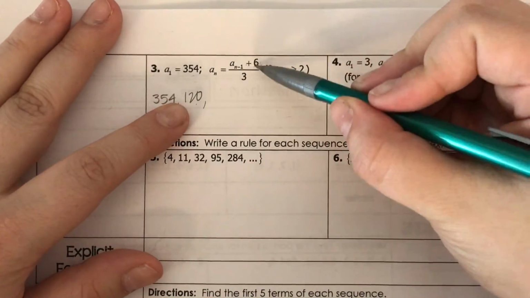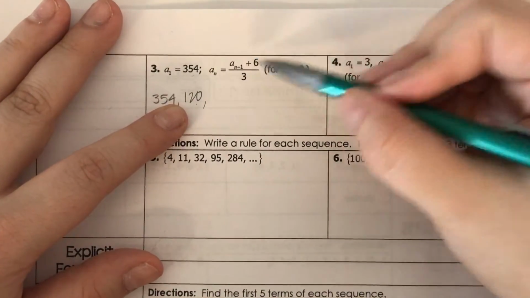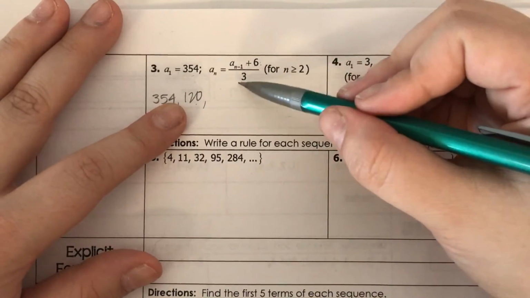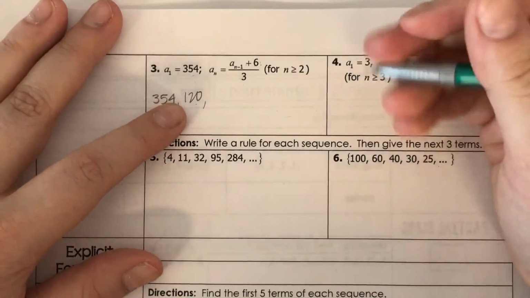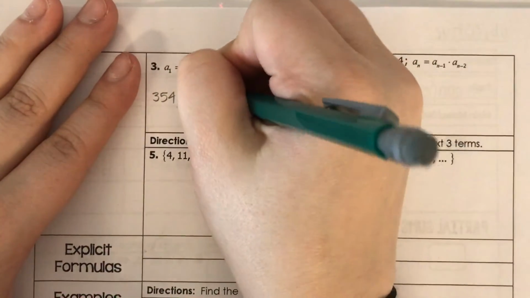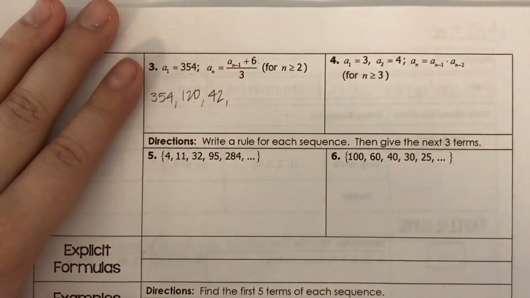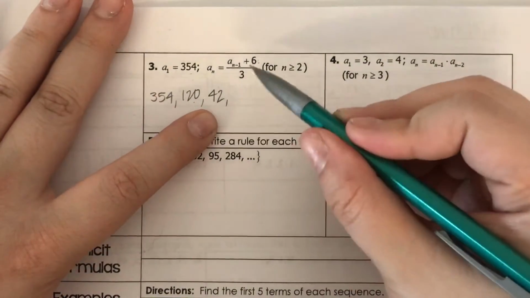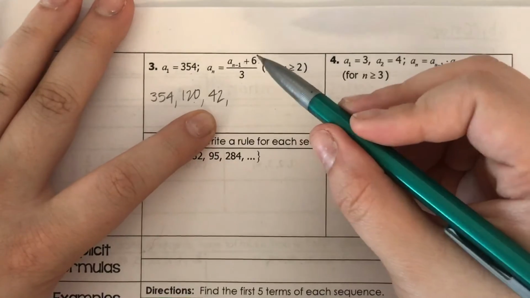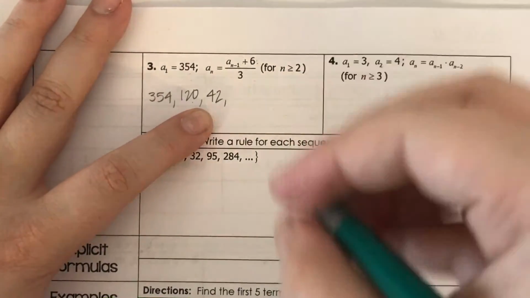So 120 plus 6 is 126. Divide that by 3. Well, 3 goes into 6 twice. 3 goes into 12 4 times, so our answer is 42. Look at that, no calculator needed. Okay? Now we're using this one. 42 plus 6 is 48. 48 divided by 3 is 16.